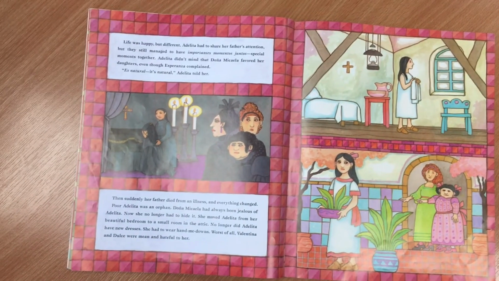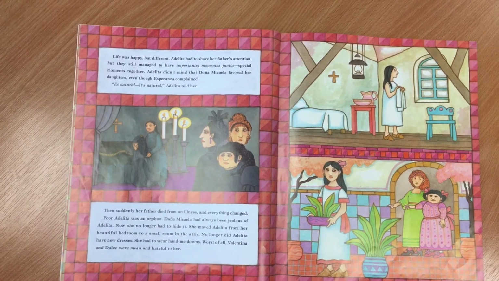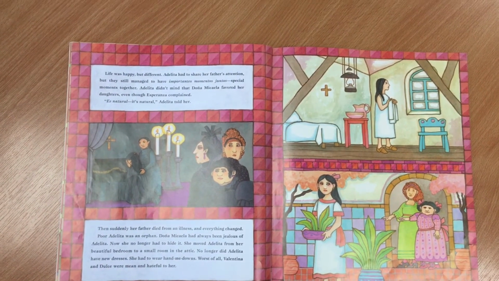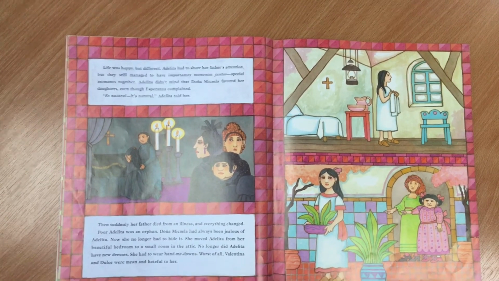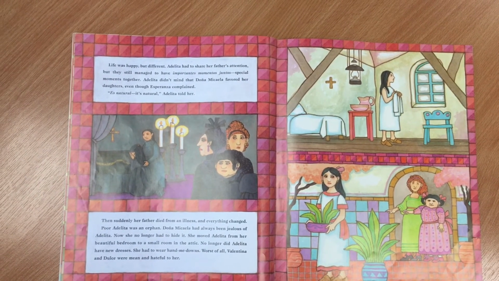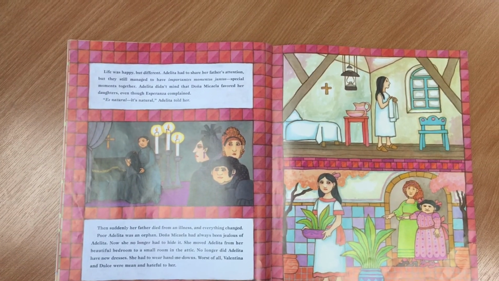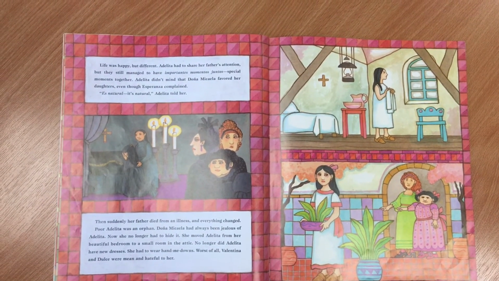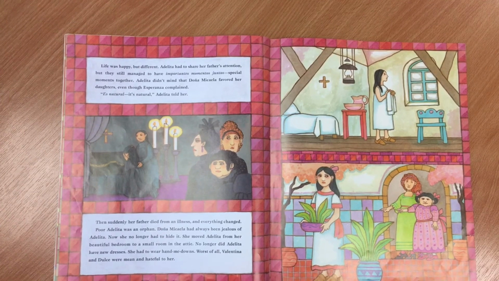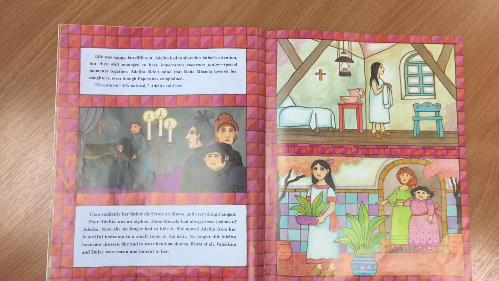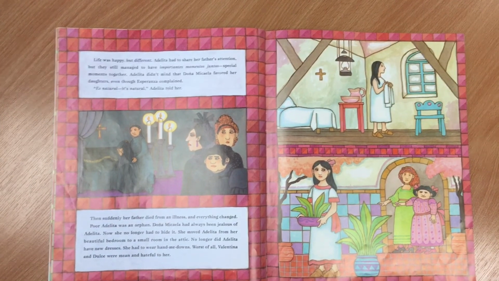Then suddenly her father died from an illness, and everything changed. Poor Adelita was an orphan. Donna Michaela had always been jealous of Adelita. Now she no longer had to hide it. She moved Adelita from her beautiful bedroom to a small room in the attic. No longer did Adelita have new dresses. She had to wear hand-me-downs. Worst of all, Valentina and Dolce were mean and hateful to her.